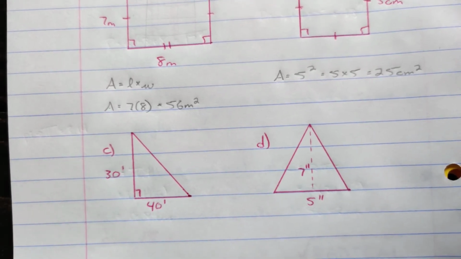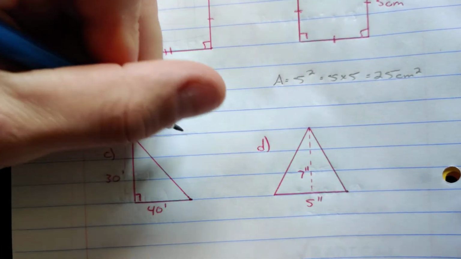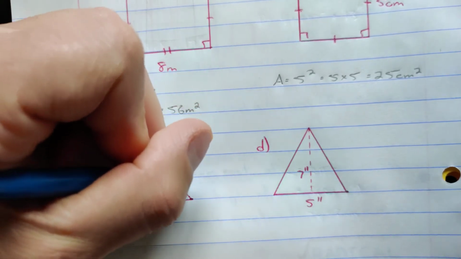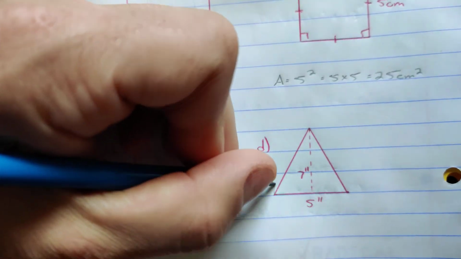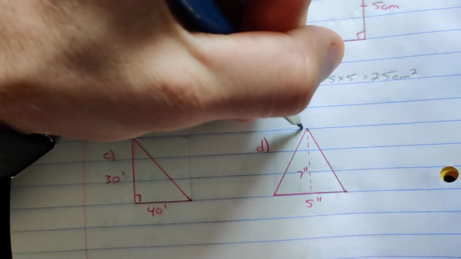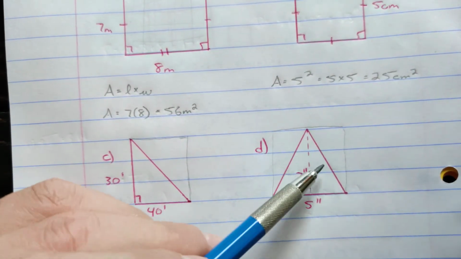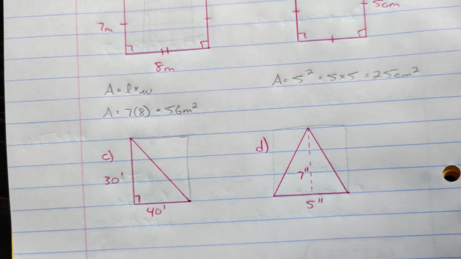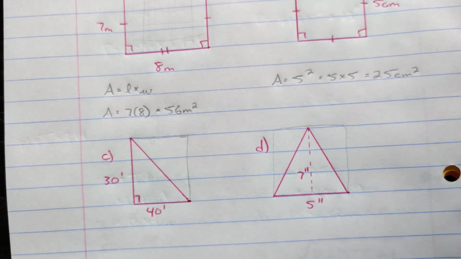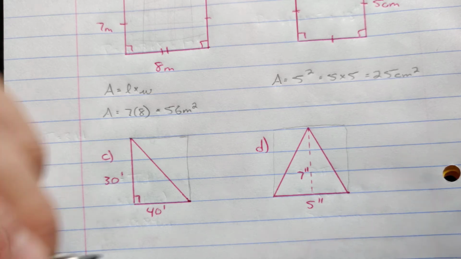In terms of triangles, triangles can be made into rectangles. Triangles are basically half rectangles. So both these triangles are essentially rectangles that have half of them cut off. So when we're calculating these, what we can do is half the length times the width.